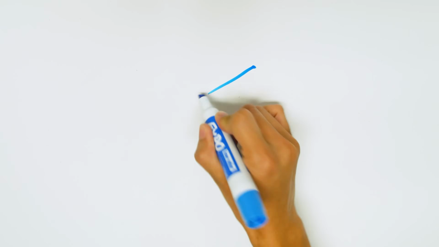And rule number 2 is from top to bottom. So if you see a character like this, you write top to bottom first.